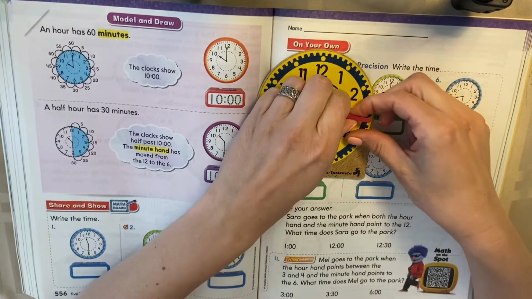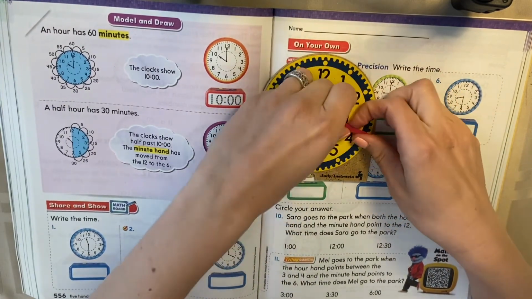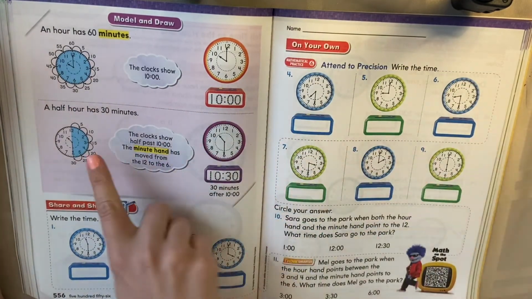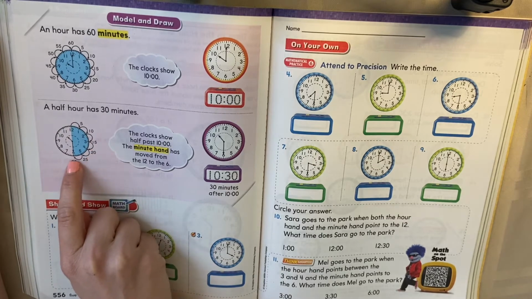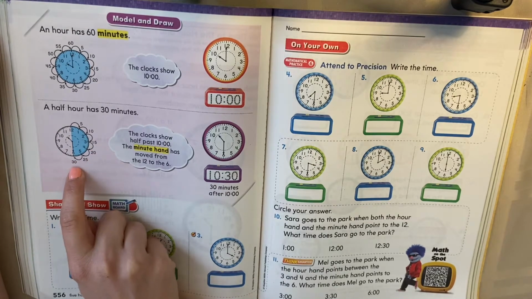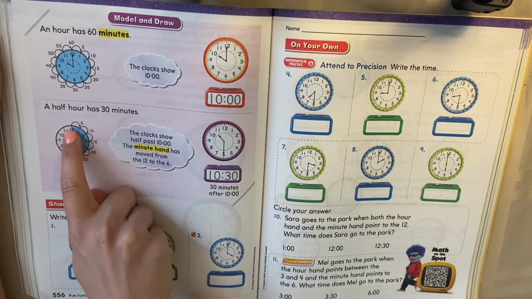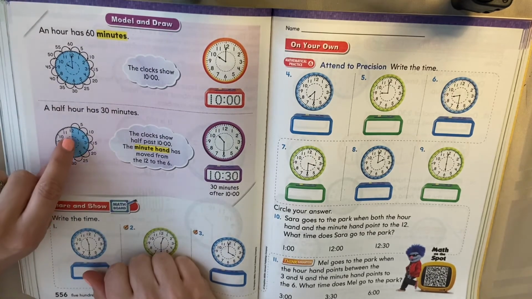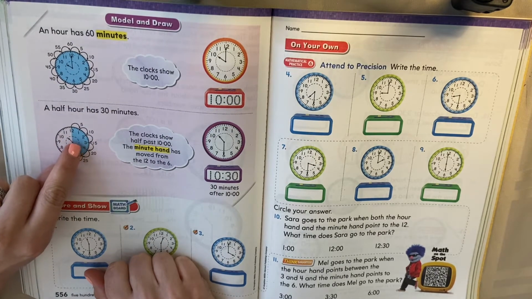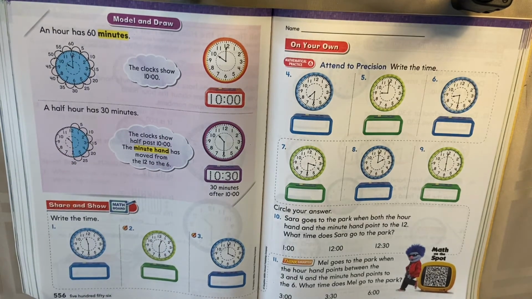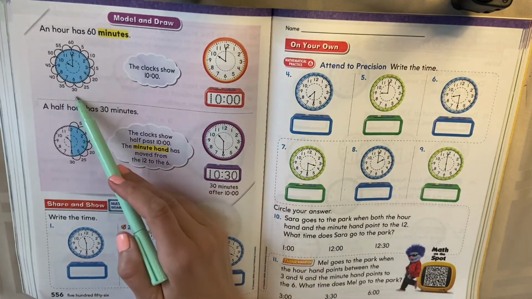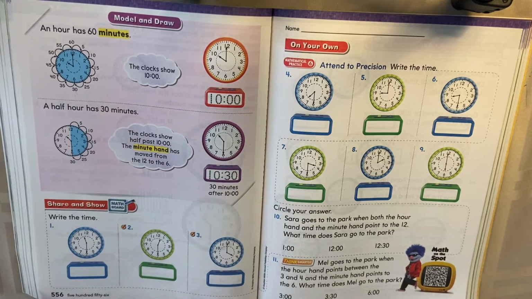And we said, right, when the minute hand goes halfway around the clock, like it does here, 30 minutes have gone by. And we know that because we can count by 5s, right? 5, 10, 15, 20, 25, 30. 30 minutes have gone by. Okay, so half of 60 is 30.